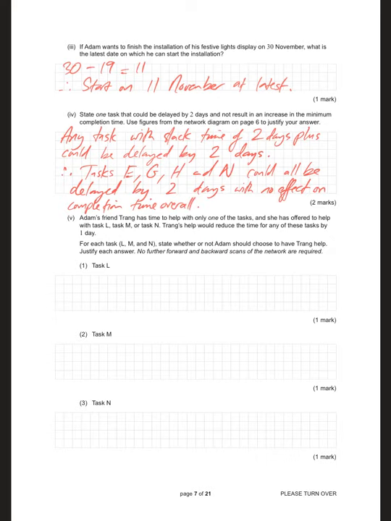Adam's friend Trang has time to help with only one of the tasks. She's offered to help with task L, task M, or task N. Trang's help will reduce the time for any of these tasks by 1 day. For each task L, M, and N, state whether or not Adam should choose to have Trang help. Justify each answer. So I need to quickly do the scan again on my piece of paper so I don't have to go back and forth between the pages. So there's going to be a little delay here while I do that.